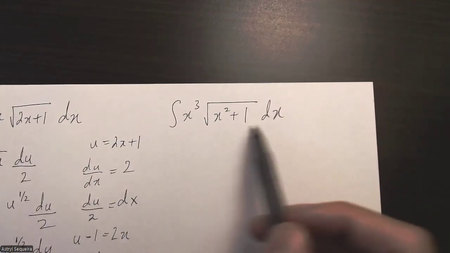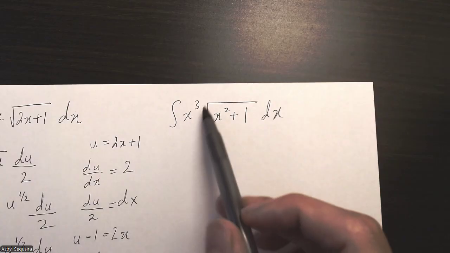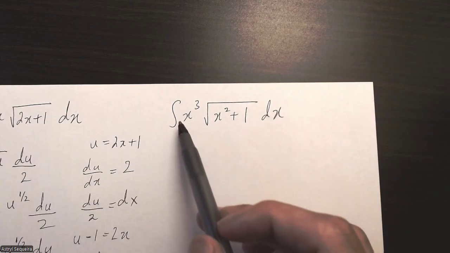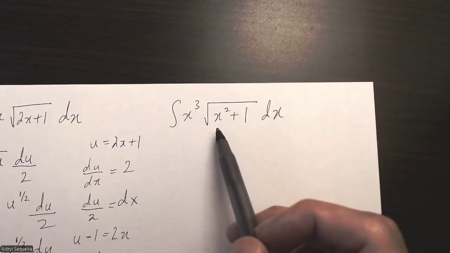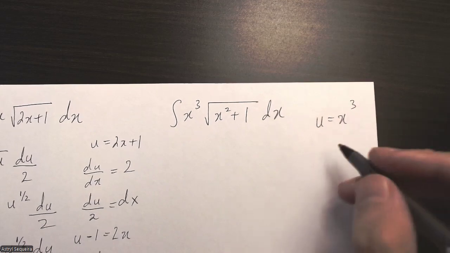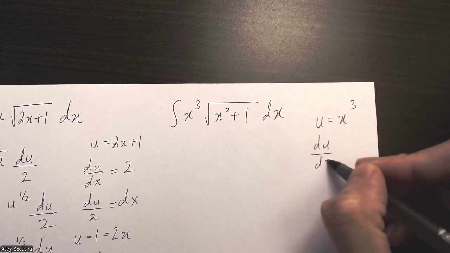Let's take a look at the second question over here. Usually you pick u as the higher exponent, because if you derive it, you'll get the smaller one, but the higher exponent is by itself over here. I'm going to show you what happens if we do that, but it's not the right step in this question.